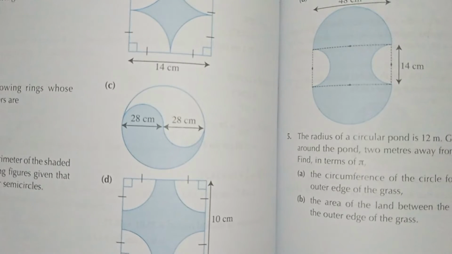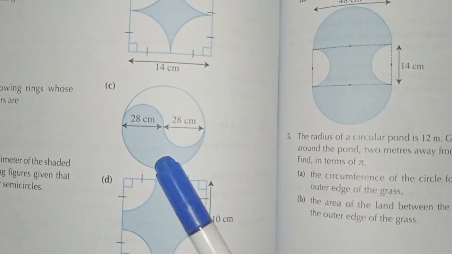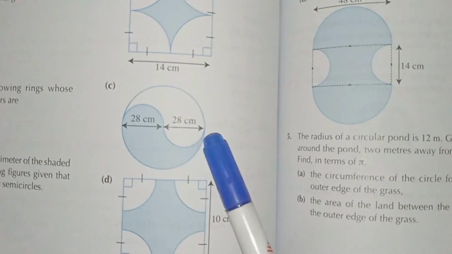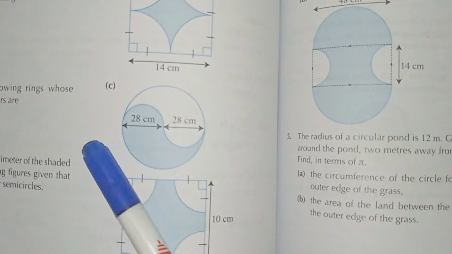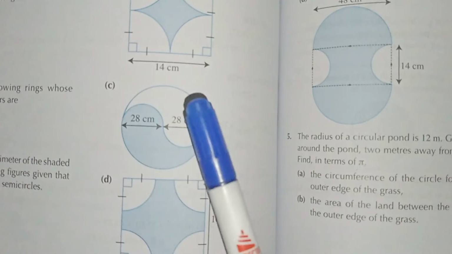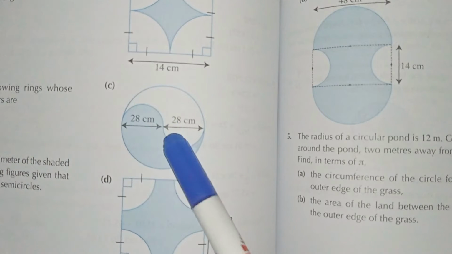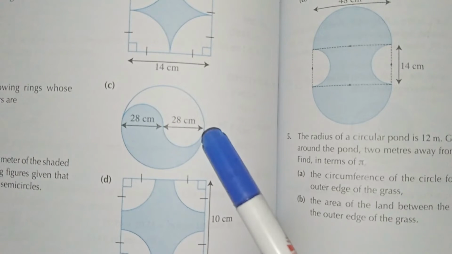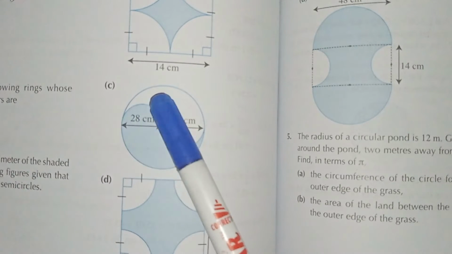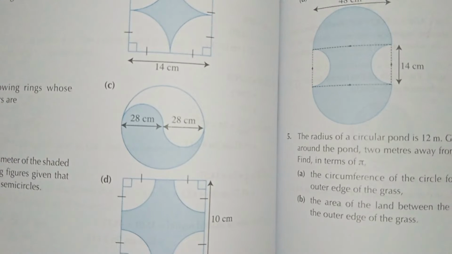Now students, part number C, look carefully at this figure. Observe that the circle is cut and pasted in that place, and that becomes a total semicircle, and that's why we have to find the area of a semicircle. For the perimeter, we have to find this line and this. It means we have to find the circumference of the larger semicircle and the circumference of the small semicircles. And let's start, students.